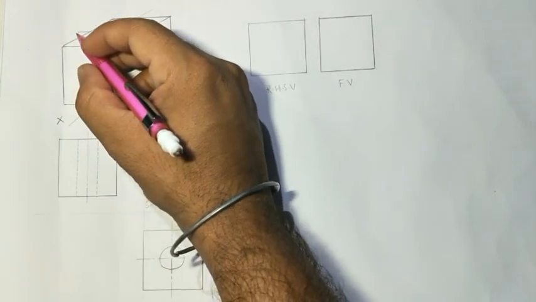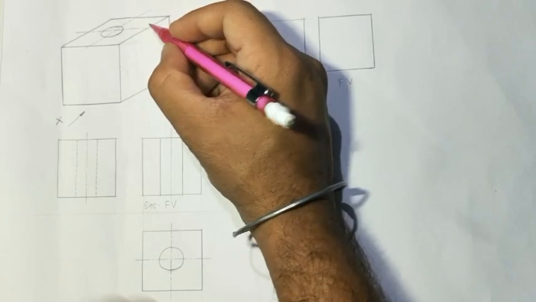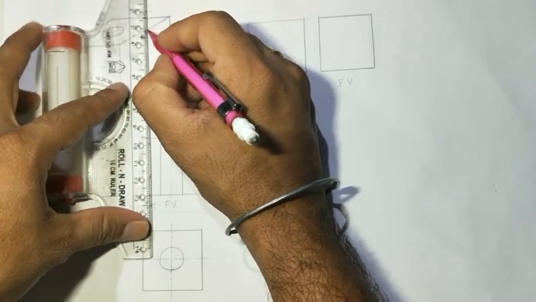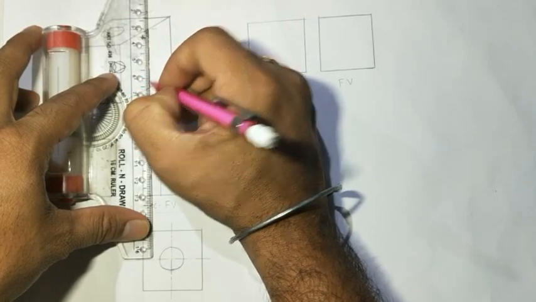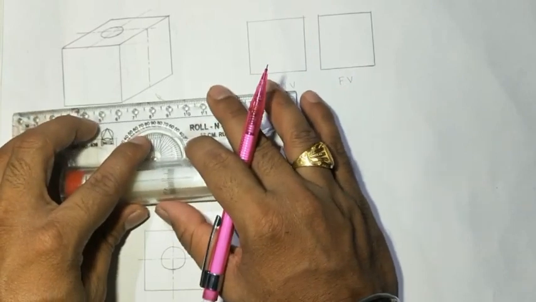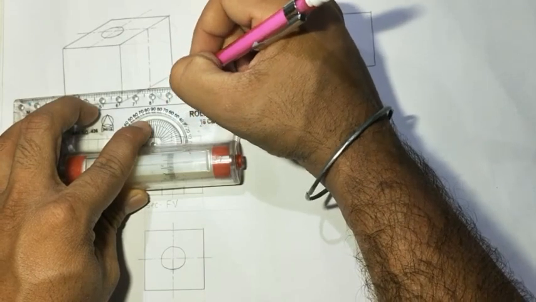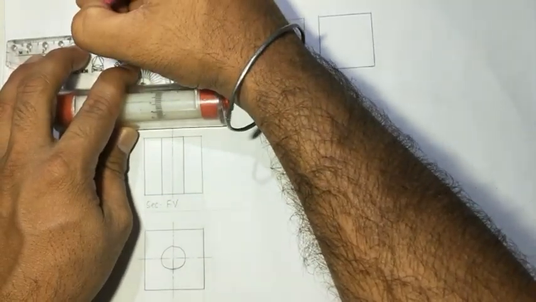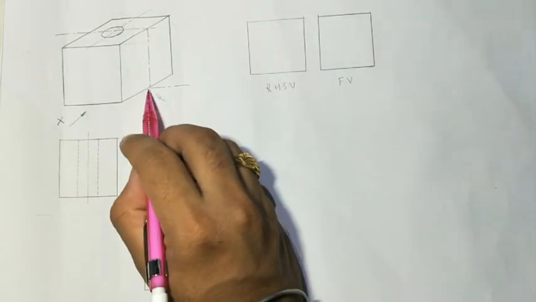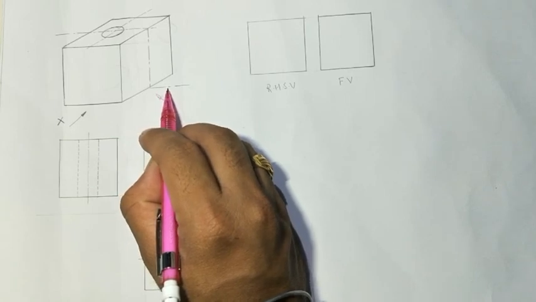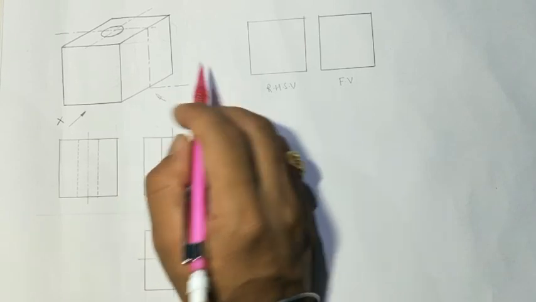Our cutting plane, which is an imaginary plane, is passing through this line. So we'll convert this center line into the cutting plane line. The pattern of the center line and the cutting plane line is almost the same, not 100% the same. The center line pattern is a long dash, then a gap followed by a short dash, followed by a gap, again a long dash, and it repeats continuously.